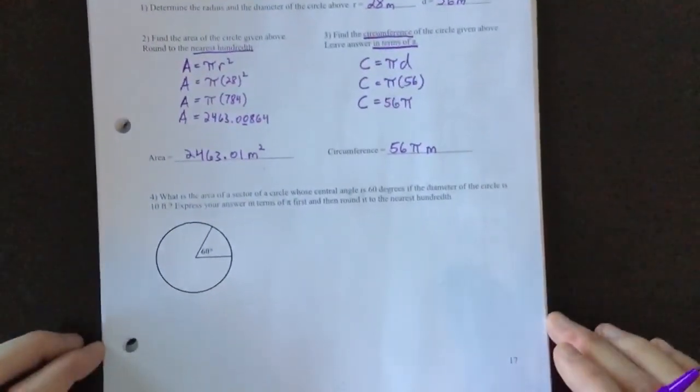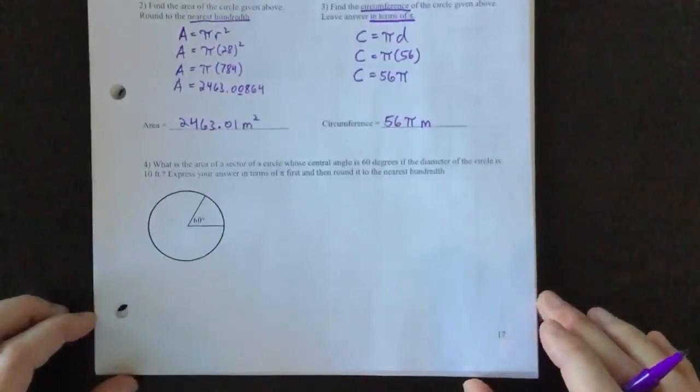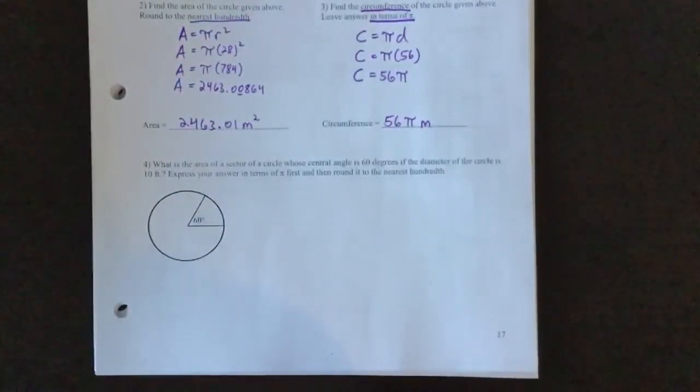Okay, let's take a look at number 4. This one gets a little more involved. What is the area of a sector of a circle whose central angle is 60 degrees if the diameter of the circle is 10 feet? Express your answer in terms of pi first and then round it to the nearest hundredth.